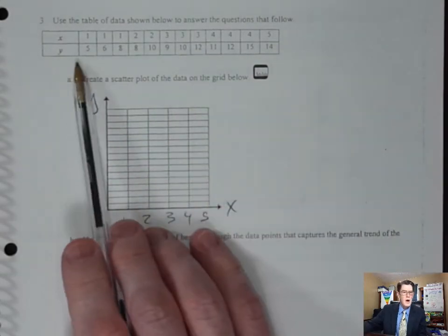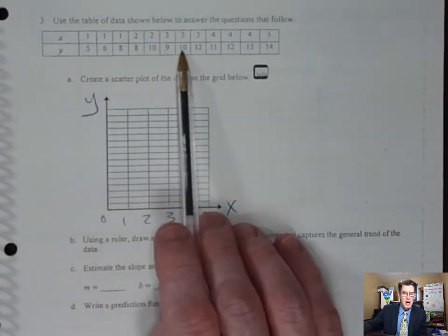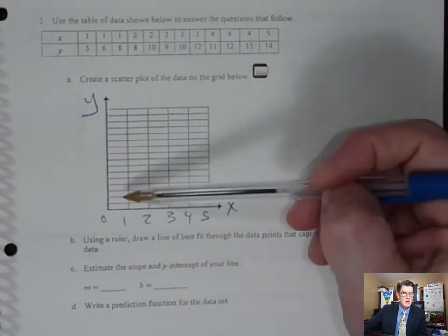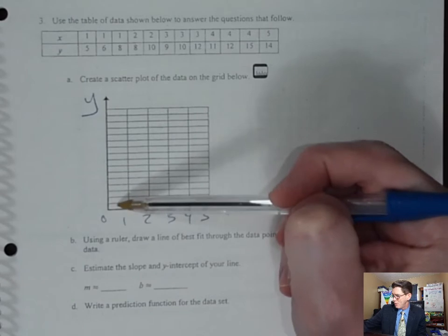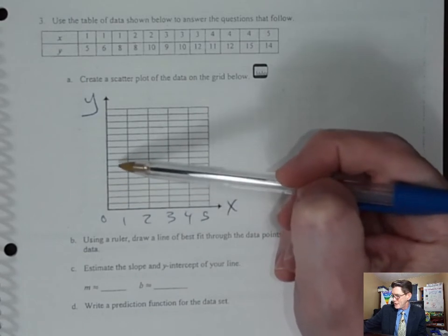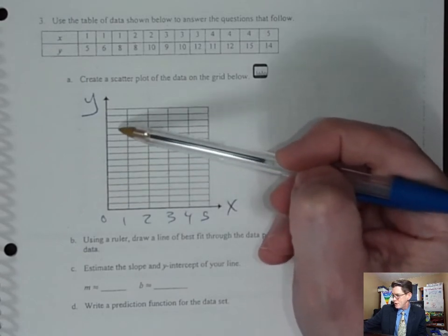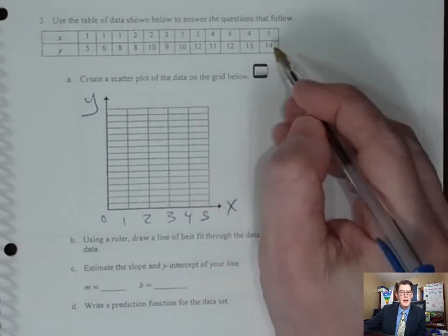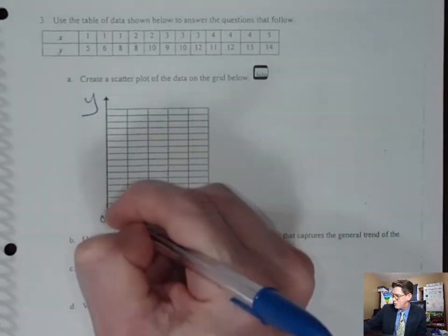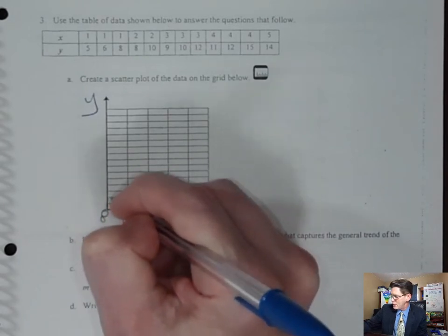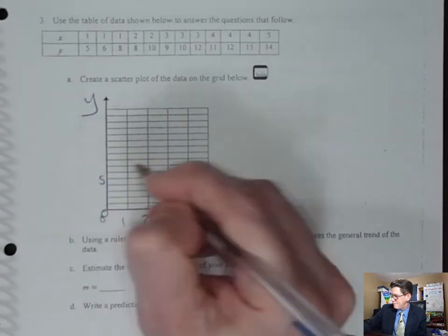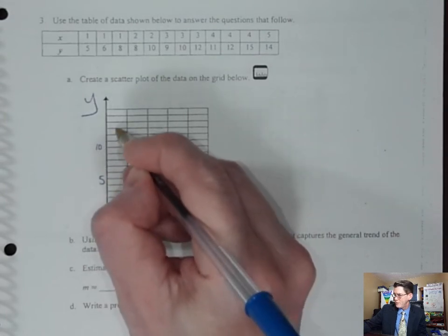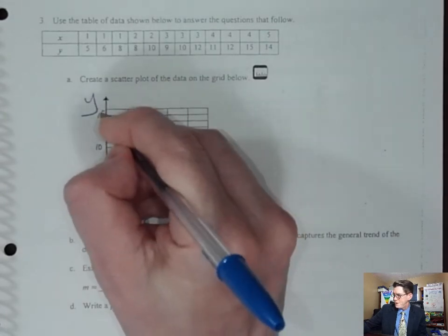Y, what do I want y to be? 5 is the smallest and 14 is the biggest. How do I map these up here to make them equal? 1, 2, 3, 4, 5, 6, 7, 8, 9, 10, 11, 12, 13, 14, 15, 16. There's 16 lines. Oh, so if I got to go to 15, we'll just make each line worth 1. So there's 0 through 15.